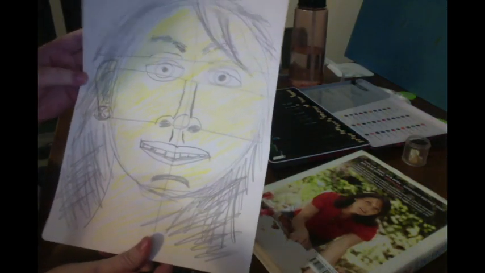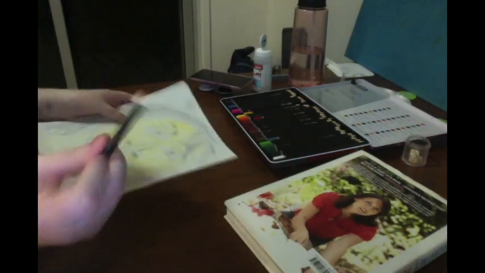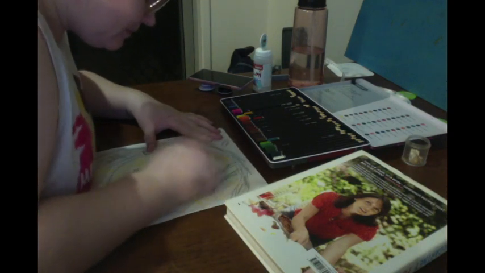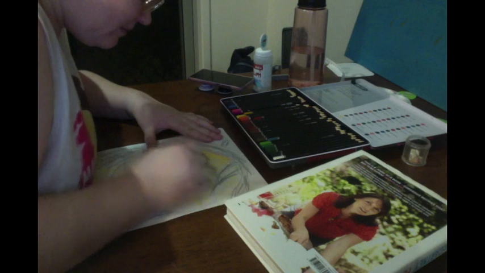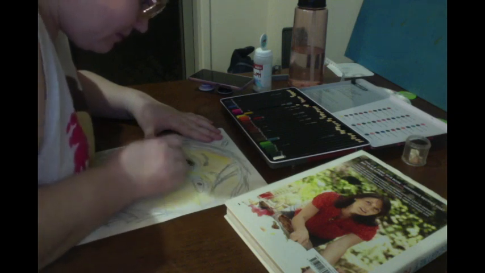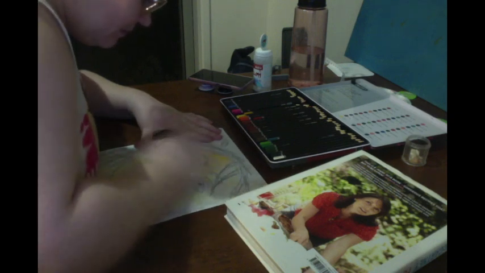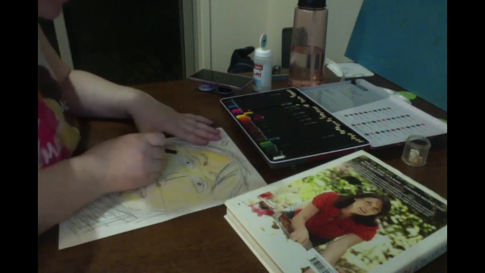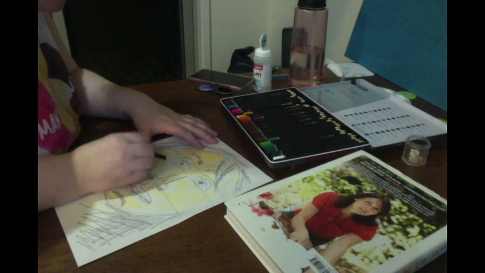So it's just a bit yellow. Now I'm going to get the skin color and go over that again, but more carefully. Well, not too careful, but you know.